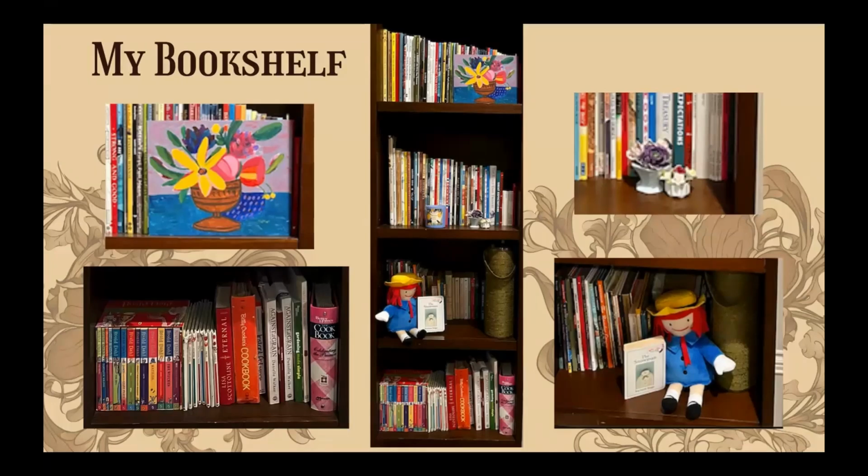So another artifact that I have down here on the right, this is full of artifacts, but there's a little book there that is a book that I've always loved. We have a little Madeline doll, because the Madeline books, those are books that I shared with my daughters when they were younger, and it is something that reminds me of them and connects me to them as little girls.